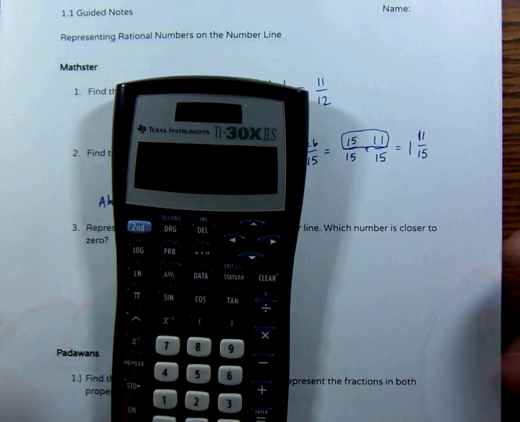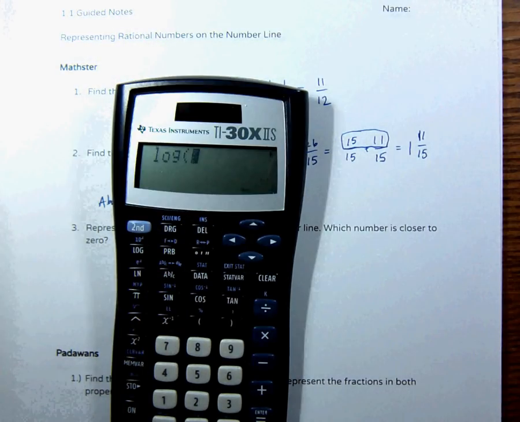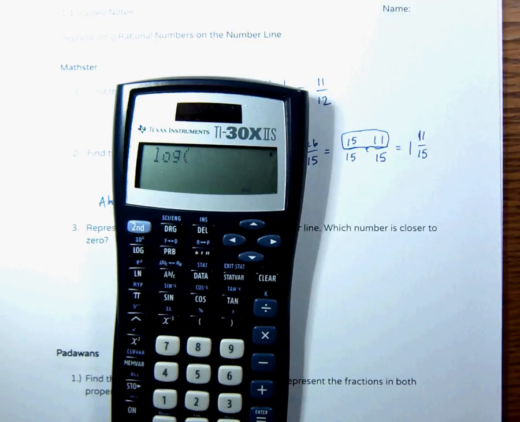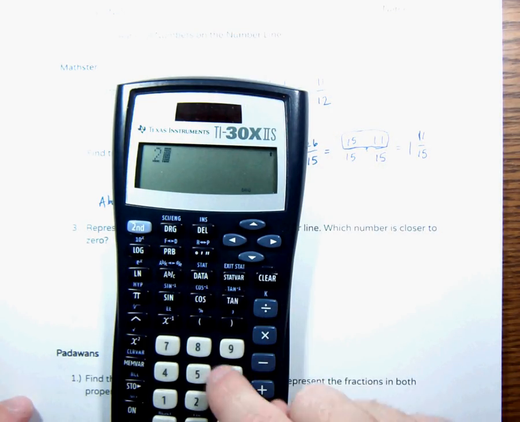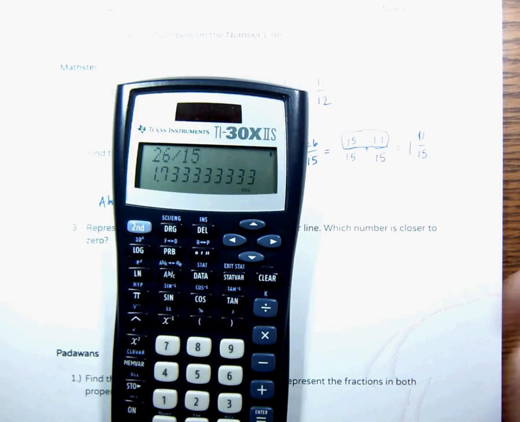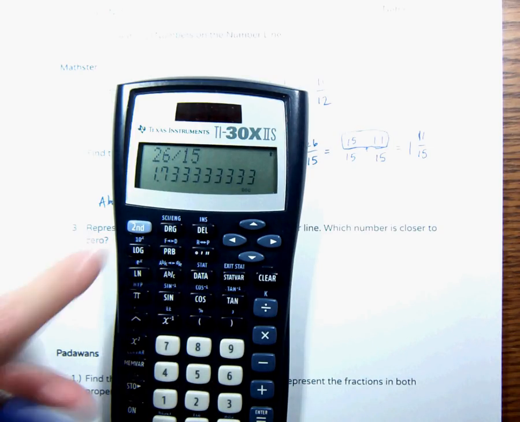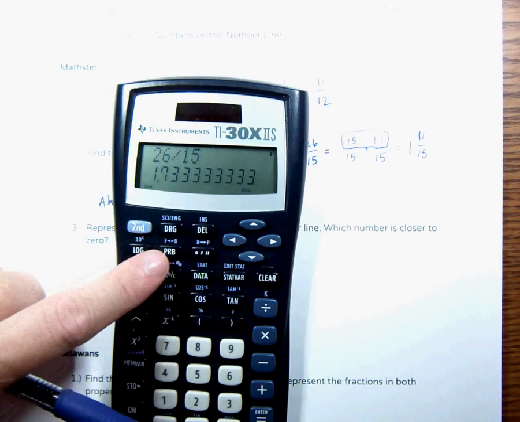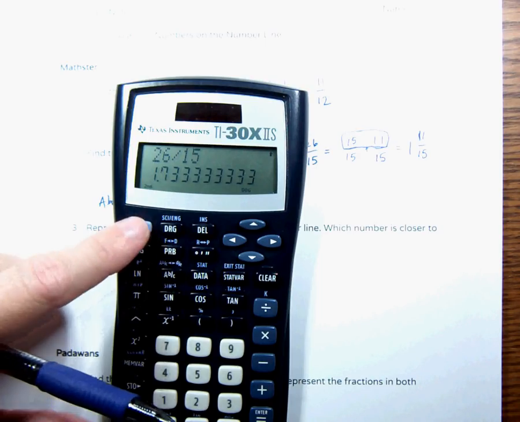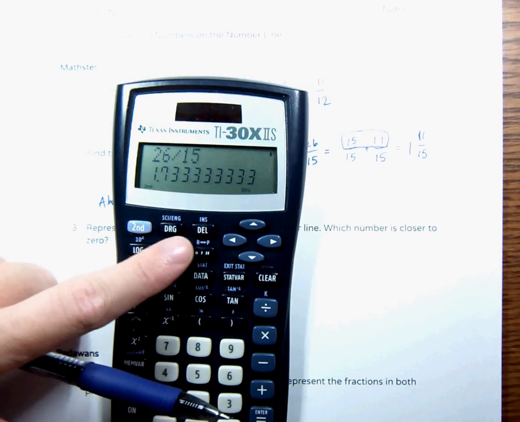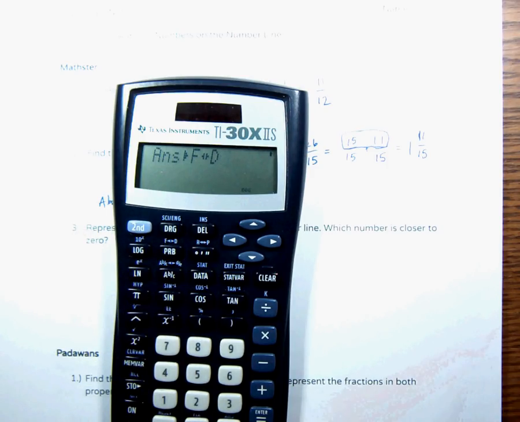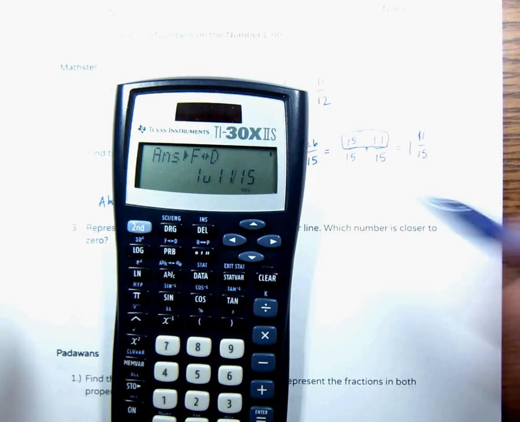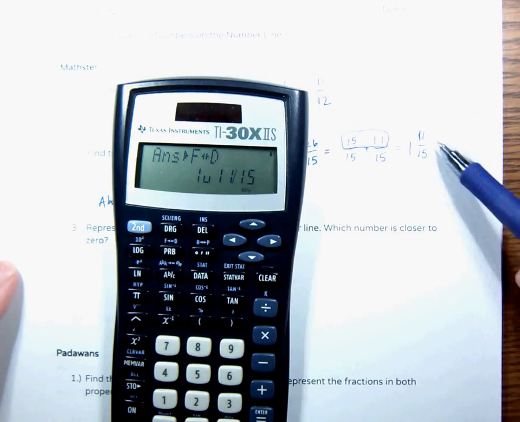And we could do that in a calculator too. I want to show you both. I don't know if we could see that. If I say 26 divided by 15, I hit enter, it's going to give me a decimal. If I don't want that decimal, I can hit second, PRB right here. Second means I'm going to this word up here, and that's F to D, which means fraction to decimal. I'll click that and enter. I've got my fraction, 1 and 11/15. So that's what I wrote right here.